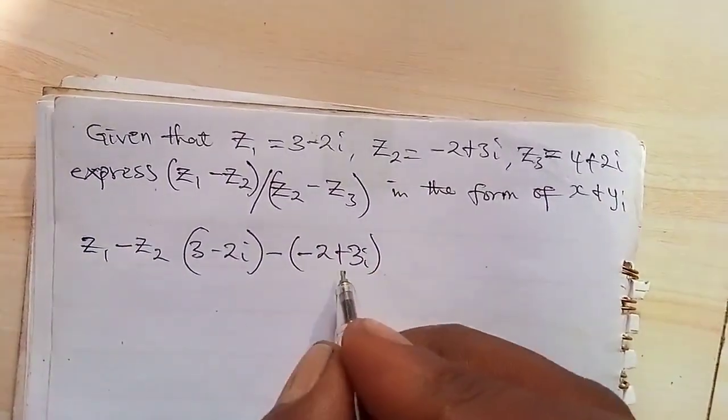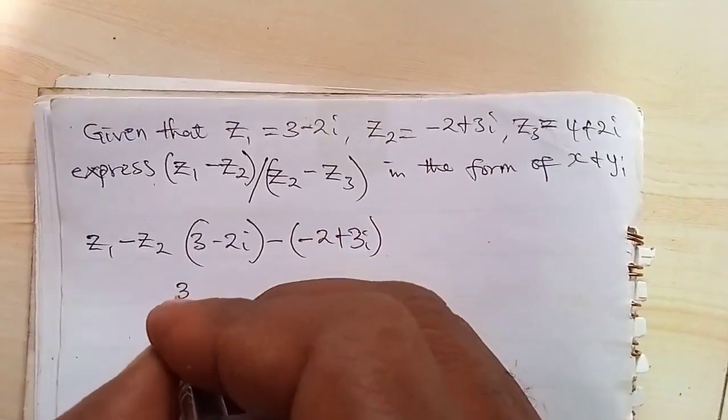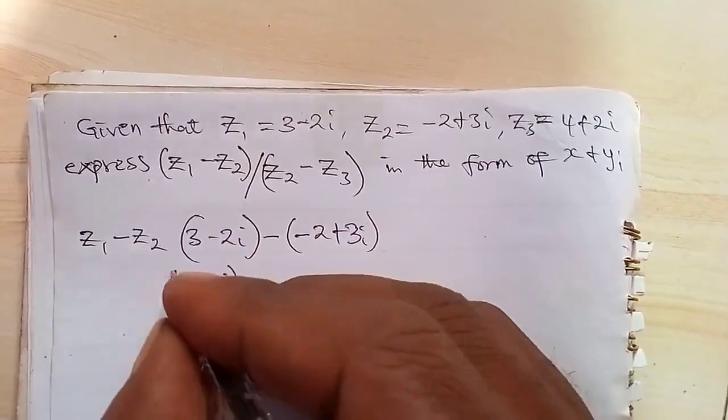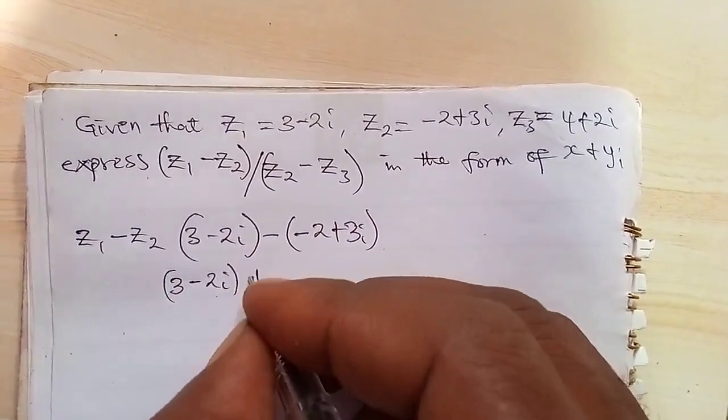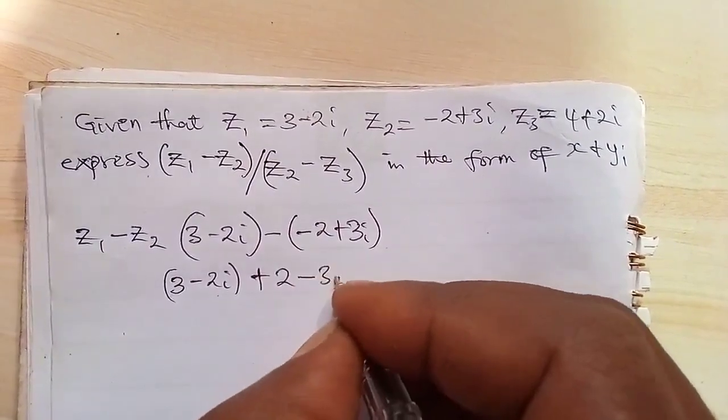The minus is going to affect all of them, so we have 3 minus 2i. Minus times minus will give you plus 2, minus this, minus 3i.